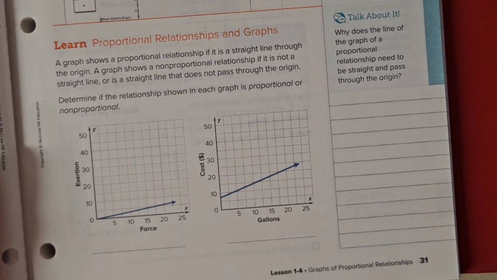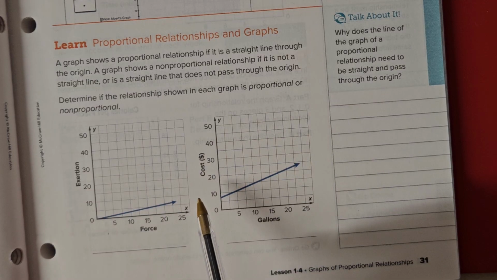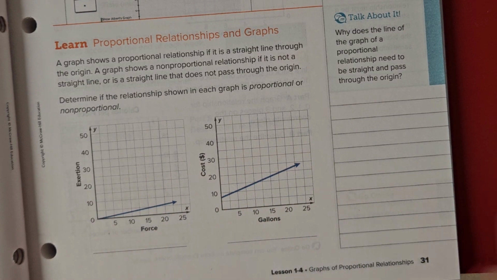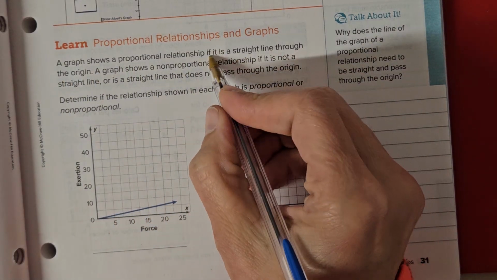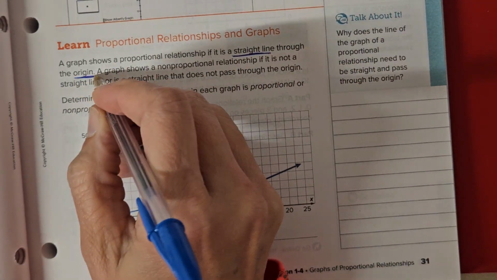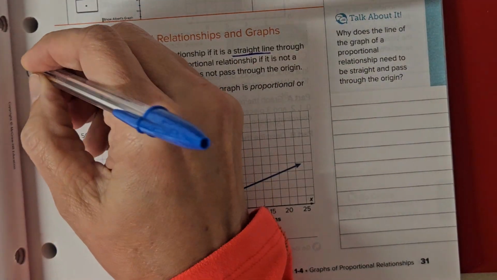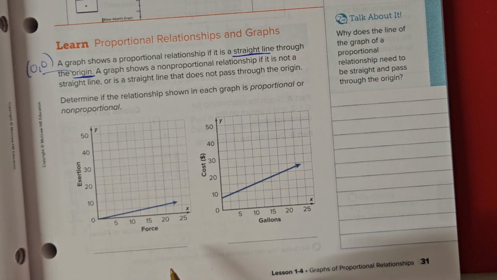This sounds hard, but I promise it's really not. So we're just going to determine if a relationship is proportional by analyzing the graph. And analyzing means just looking at it carefully. A graph shows a proportional relationship if it is a straight line through the origin. And remember, your origin from last year is your 0, 0, where your x is 0 and your y is 0.